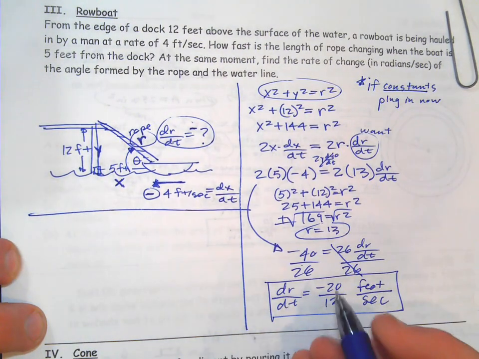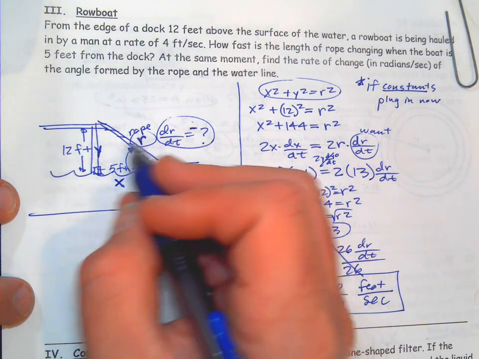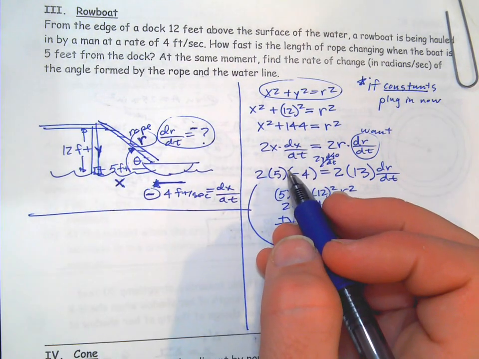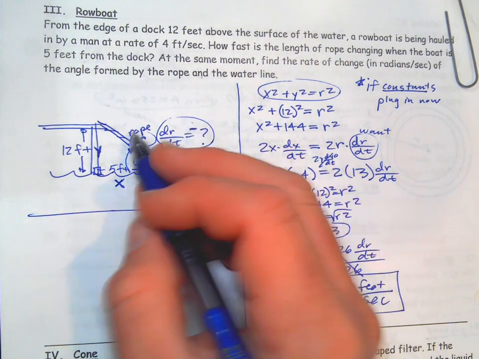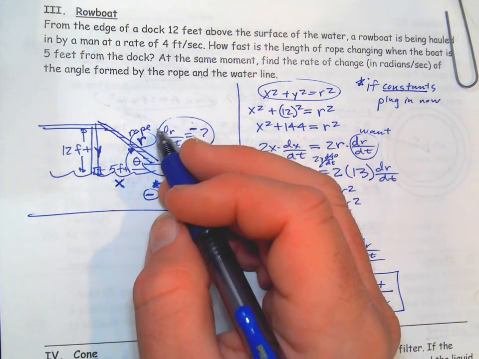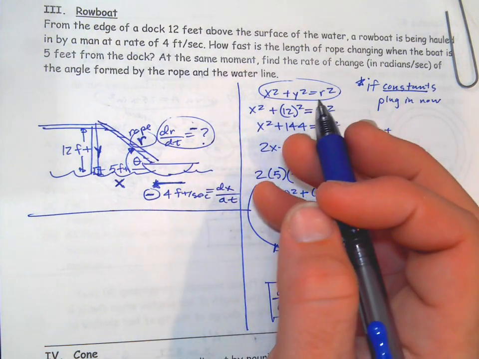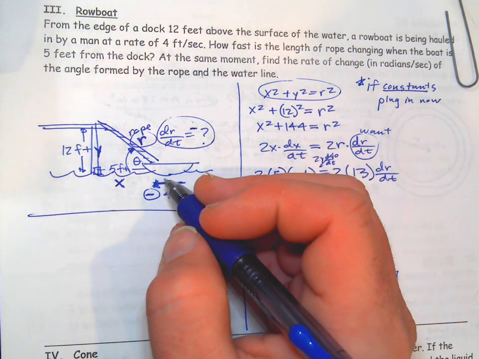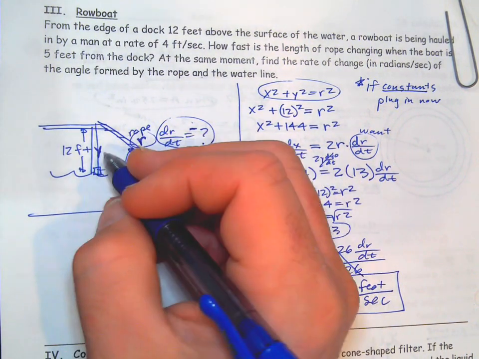Now for theta, we've got to figure out how to relate theta to r, x, or y. I personally am going to try and stick with using x and dx/dt and not rely on anything new. Because 1, what if I didn't need to find that? 2, what if I found it correctly and it's just ugly? 3, what if I found it and I got it wrong? I like to rely on the original information as much as possible. So I think I'm going to want to use x and y.